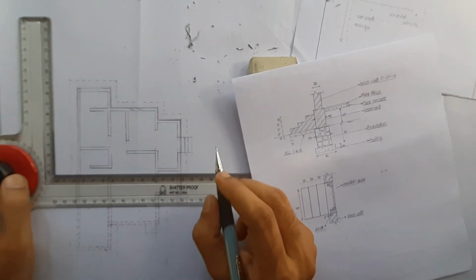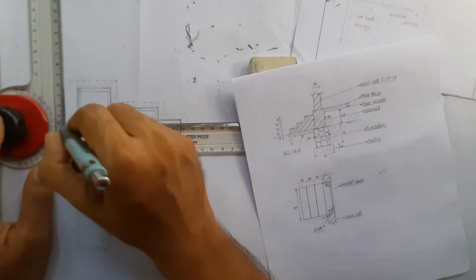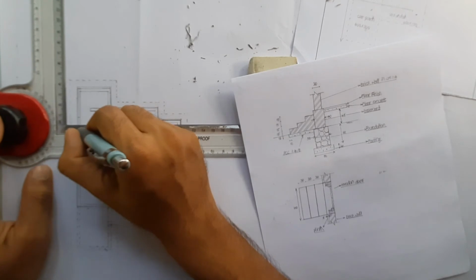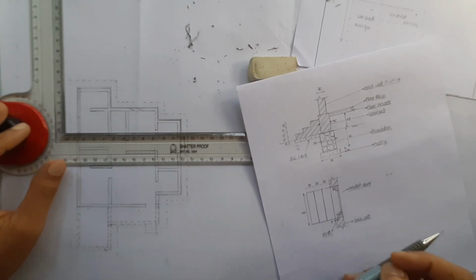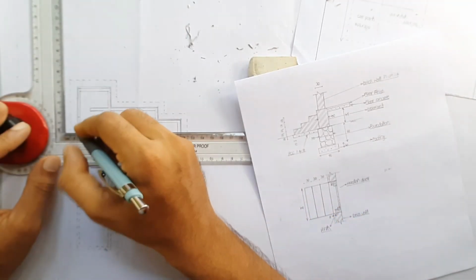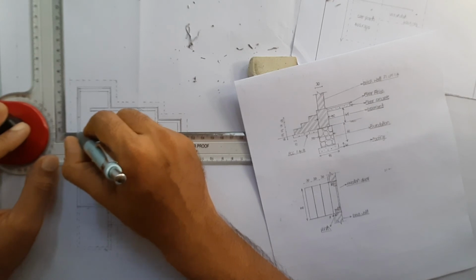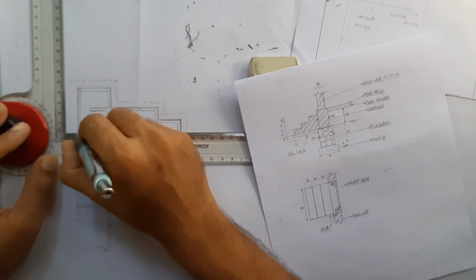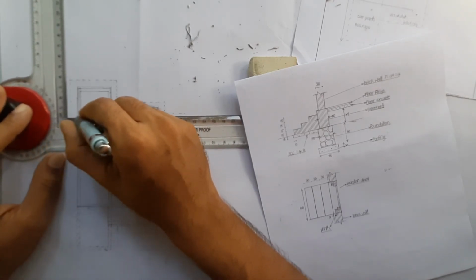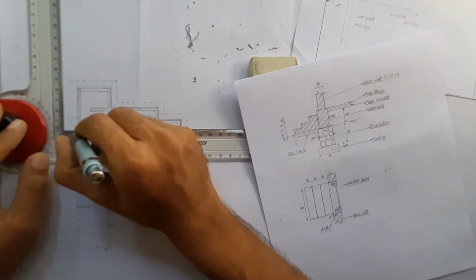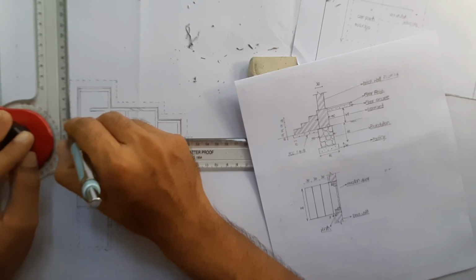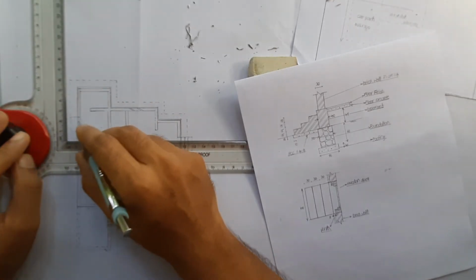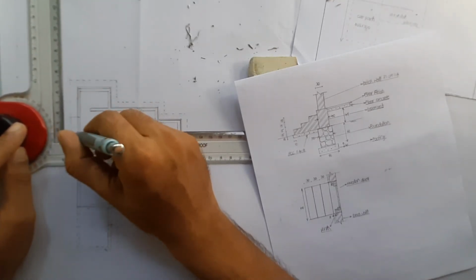So after that you should provide, you have already drawn windows just like this. So for these windows you should provide sunshade. Sunshade is nothing other than a slab which is provided to cover the window opening from the rain and sun.